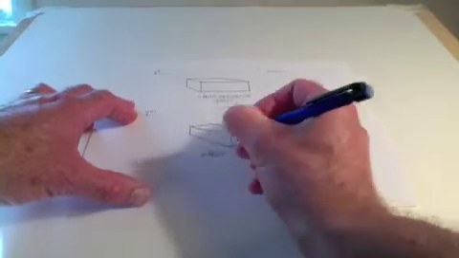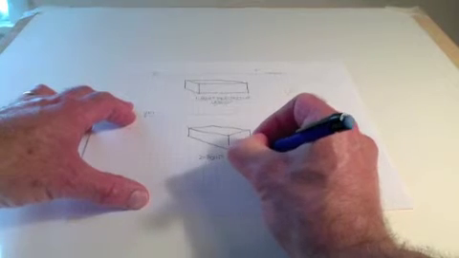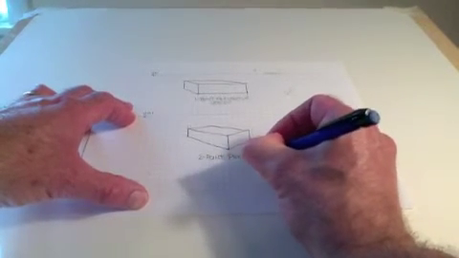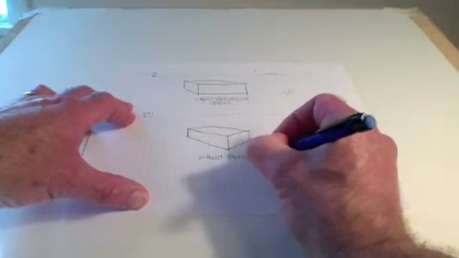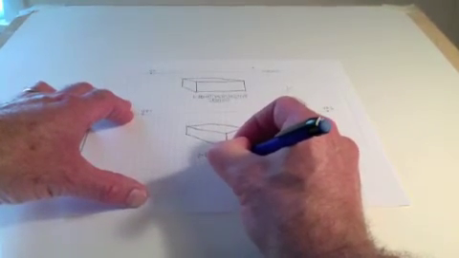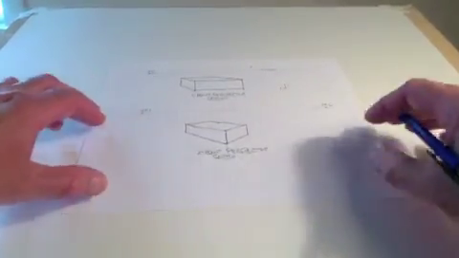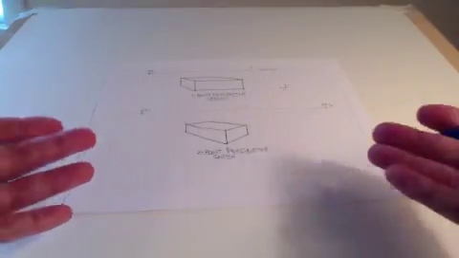Because we used 2 vanishing points, this type of sketch is known as 2-point perspective. There you have it. Now, you try.